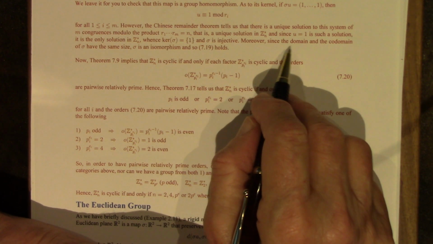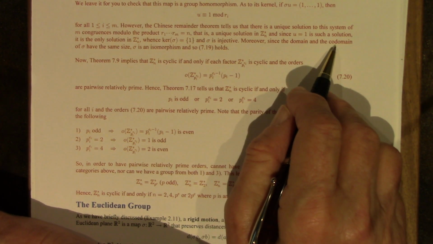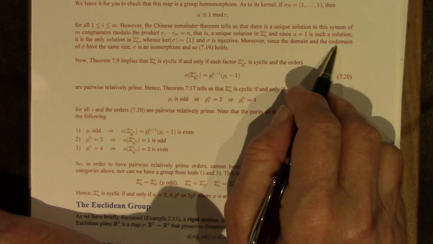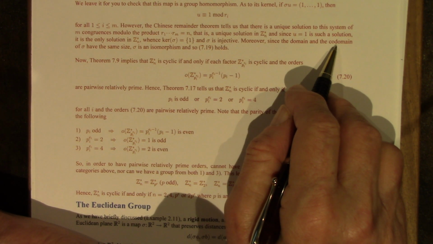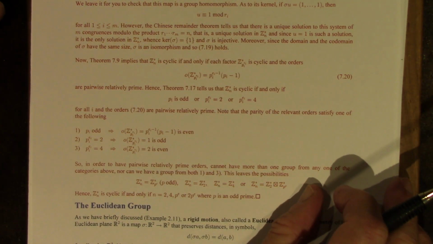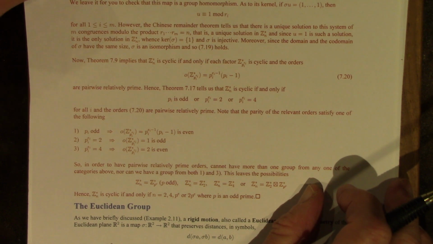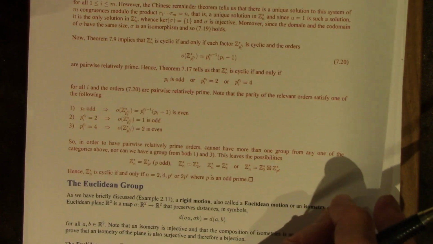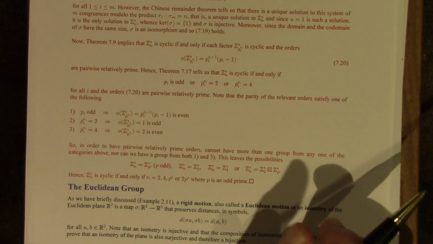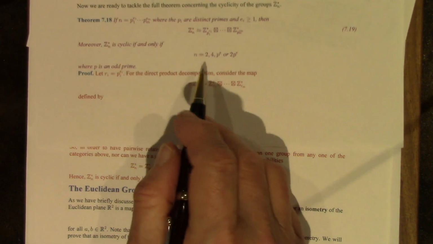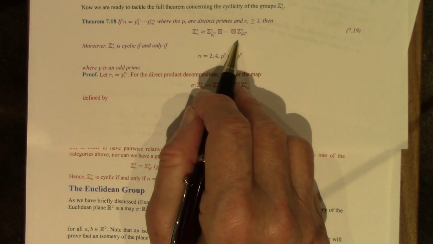Moreover, the domain and the codomain of sigma have the same finite size, and so that means sigma is also surjective. Injectivity implies surjectivity in that case, and so sigma is an isomorphism. And that gives us the first part of the theorem.